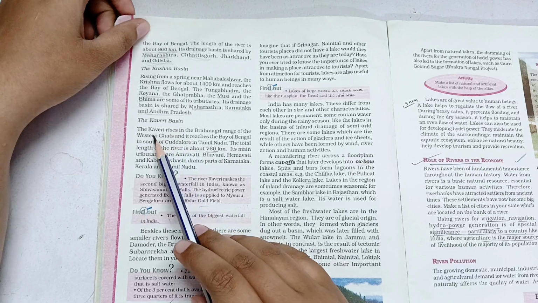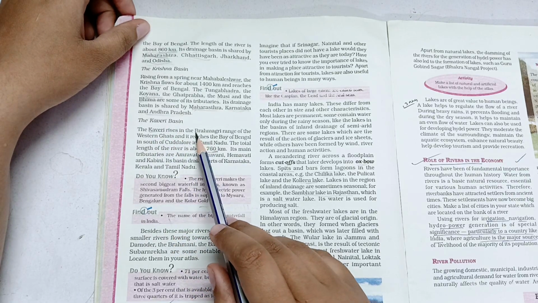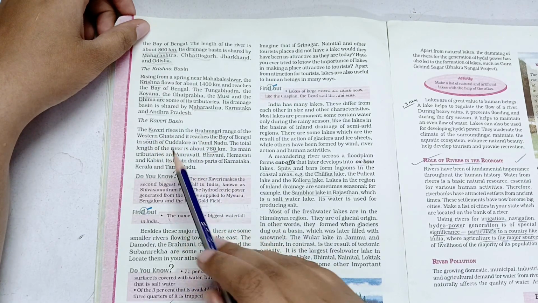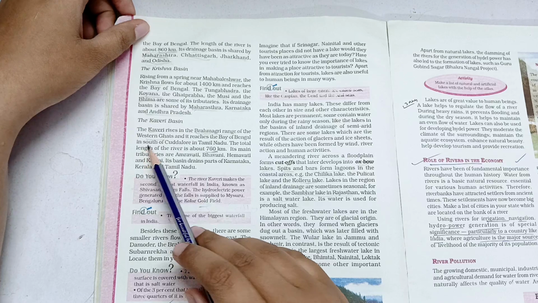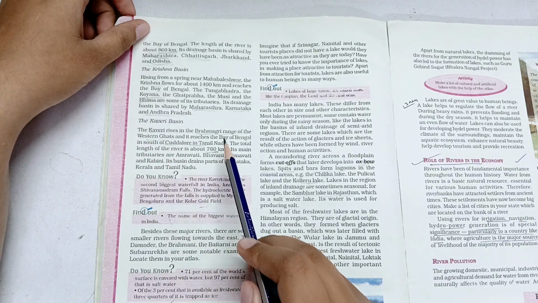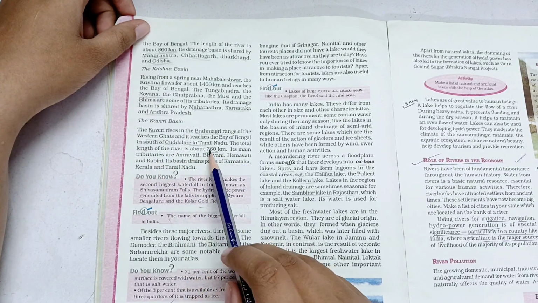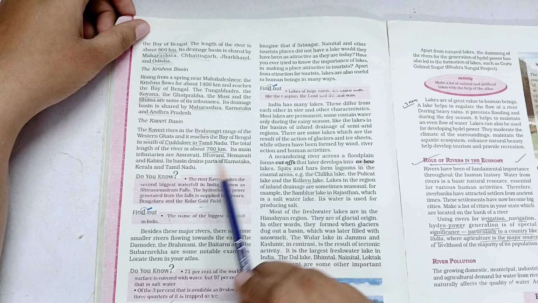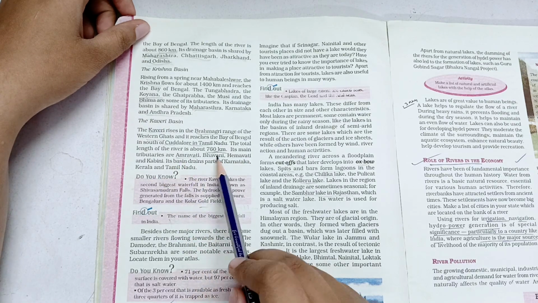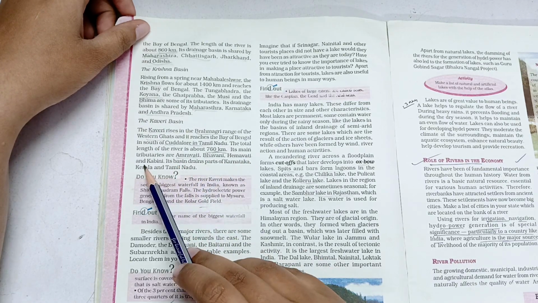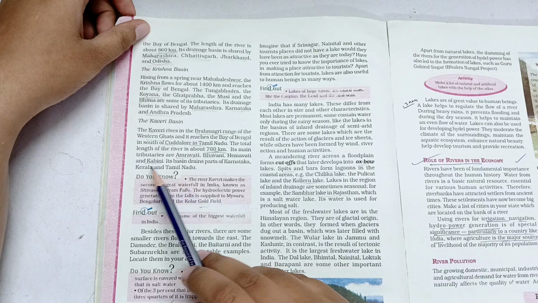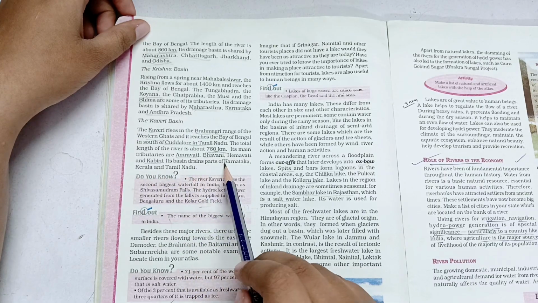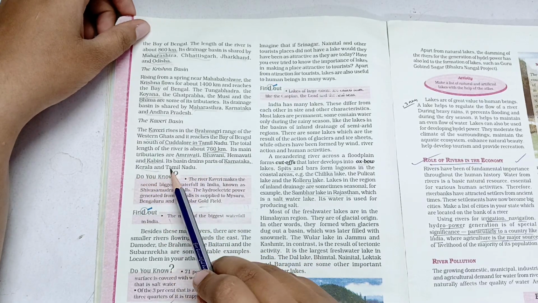The Kaveri Basin. The Kaveri rises in the Brahmagiri range of the Western Ghats and it reaches the Bay of Bengal in south of Cuddalore in Tamil Nadu. The total length of the river is about 560 km. Its main tributaries are Amravati, Bhavani, Hemavati, the Kavini and its basin drains parts of Karnataka, Kerala and Tamil Nadu.